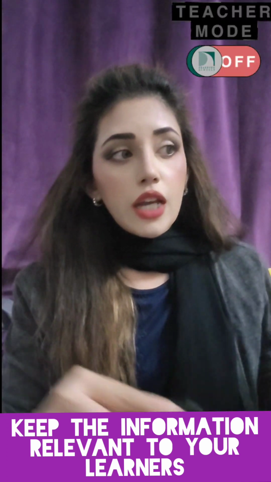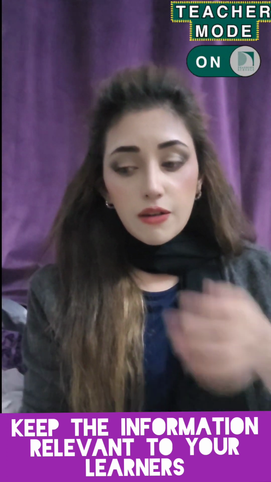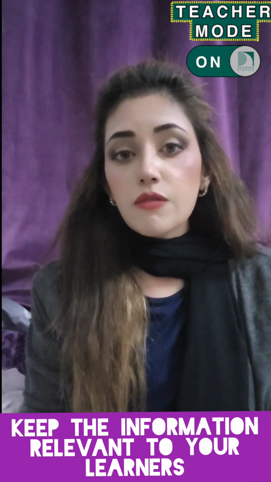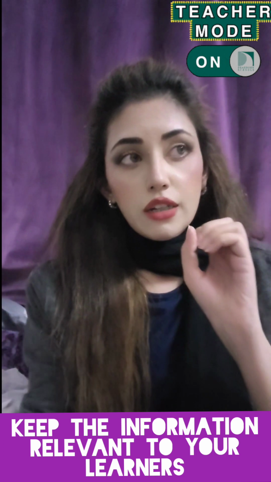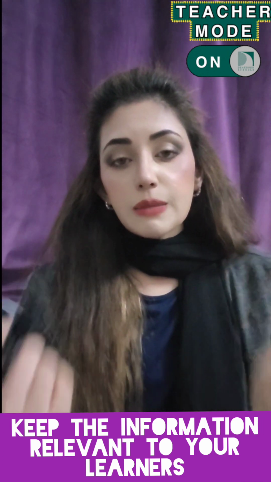Phoneme, or quadgraph or trigraph, keep it for your own lesson plan where you are planning what you are going to teach them, but you only display for them what they are supposed to learn.